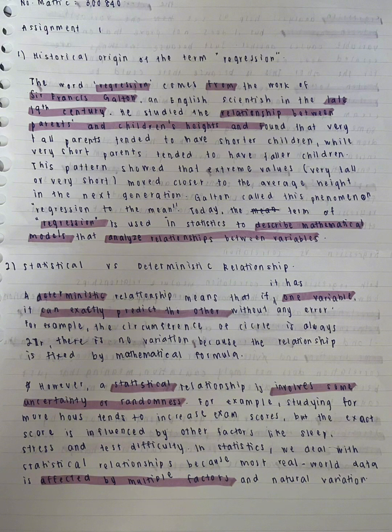However, a statistical relationship involves some uncertainty or randomness. For example, studying for more hours tends to increase exam scores, but the exact score is influenced by other factors like sleep, stress, and test difficulty. In statistics, we deal with statistical relationships because most real-world data is affected by multiple factors and natural variations.